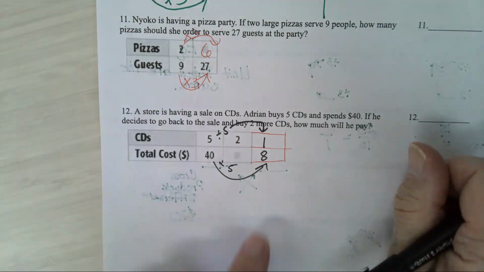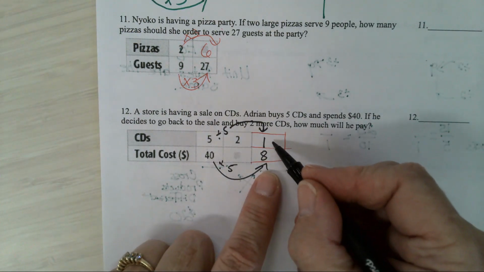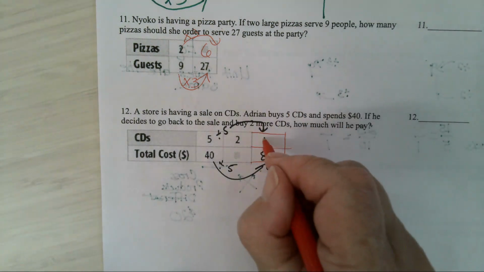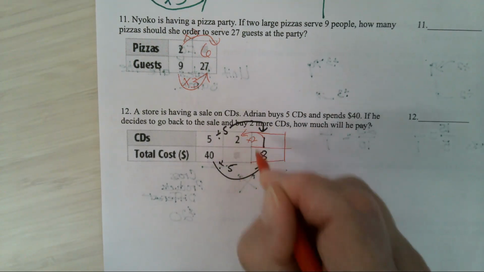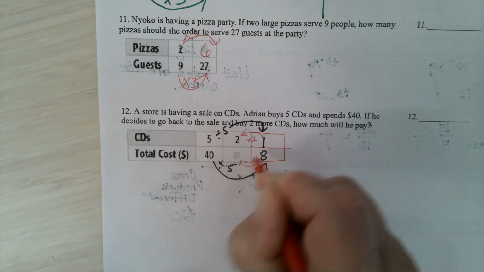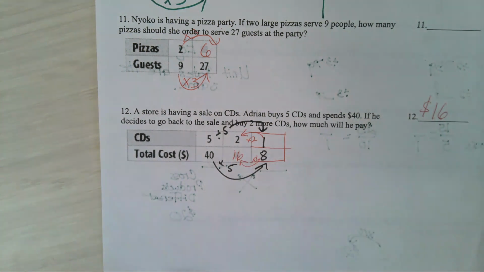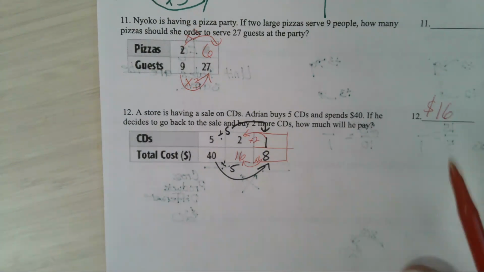Now it's easy. If 1 CD costs $8, how much do 2 CDs cost? 16. 1 times 2 is 2. 8 times 2 is 16. So 2 CDs cost $16. Now, what are you going to do next?